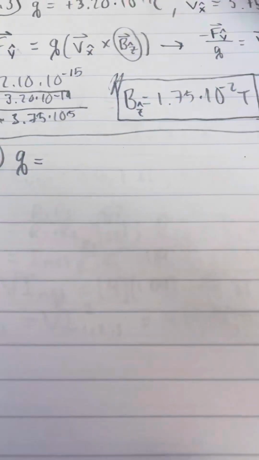Last question, 1.4. It has two parts. It says highly ionized iron atoms are found in the sun, and so on. So lost 13 electrons, so plus 13e. Our charge is given as positive 2.08 times 10 to the negative 18th coulombs.